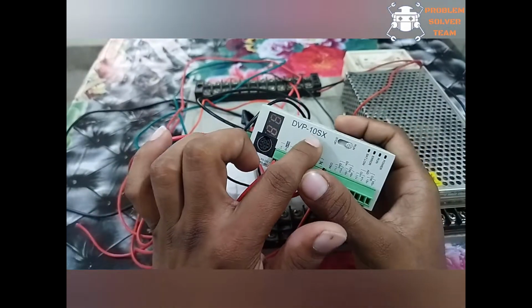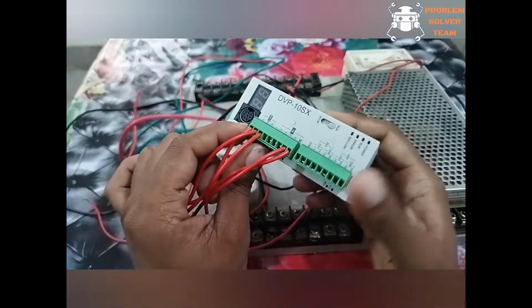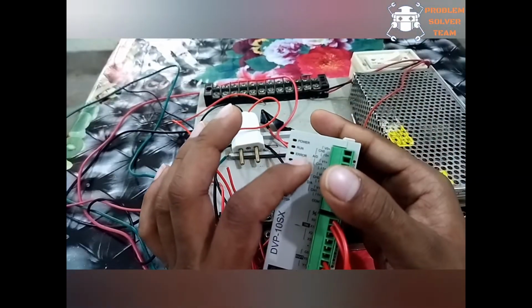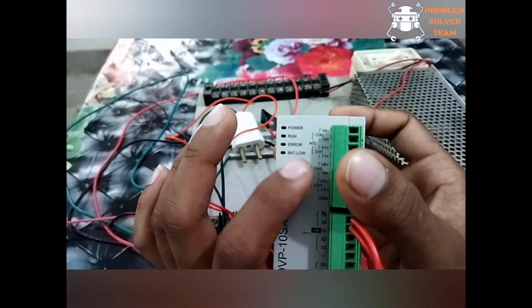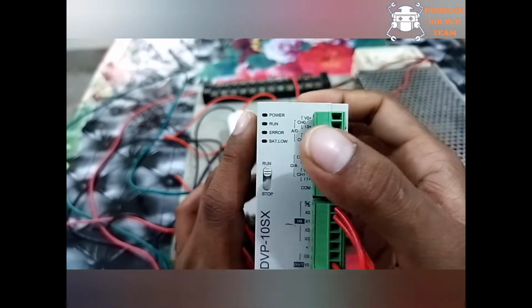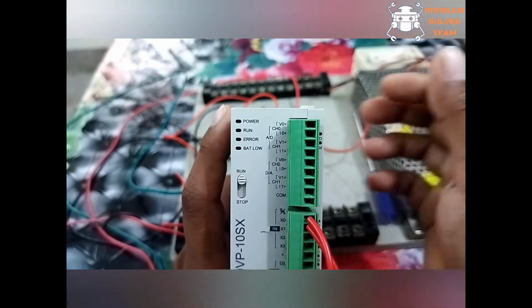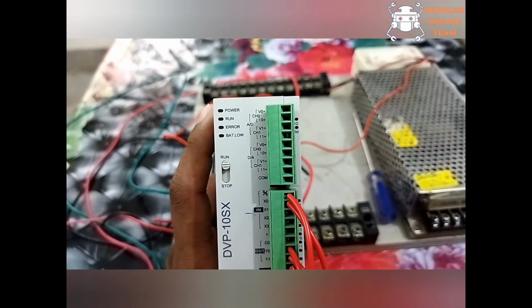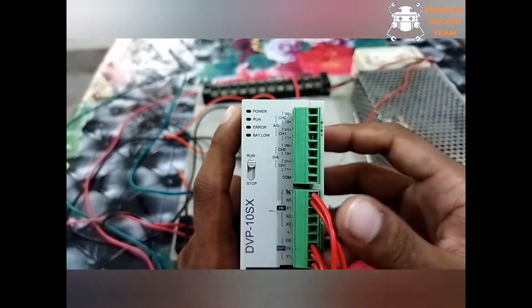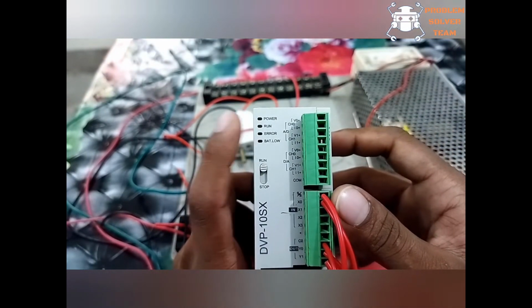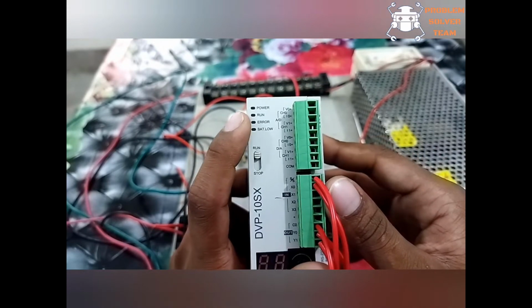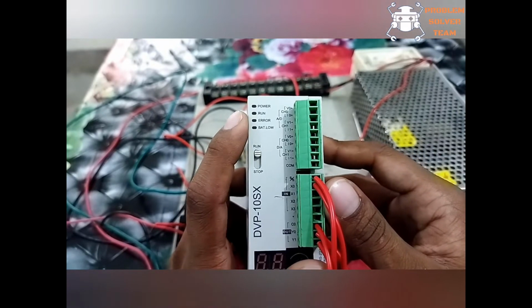This is the DVP-10 series. This terminal, this section: power, run, and error, battery low. The power section needs to be active with 24 volt DC. Then the green light is on. And the run section is also a green light.